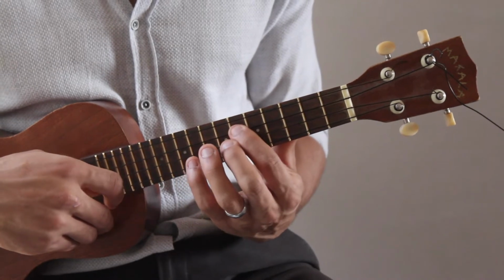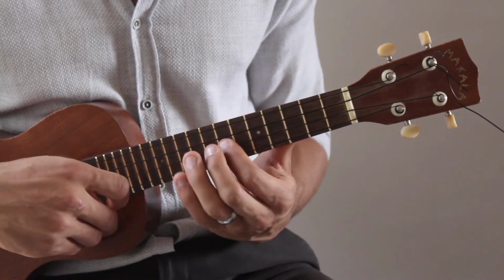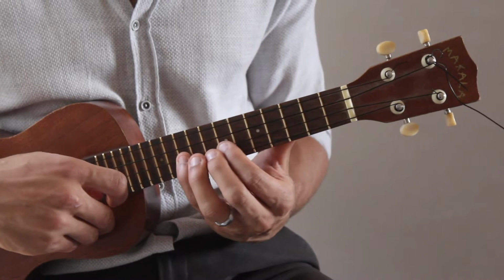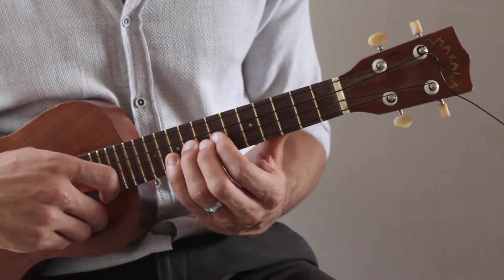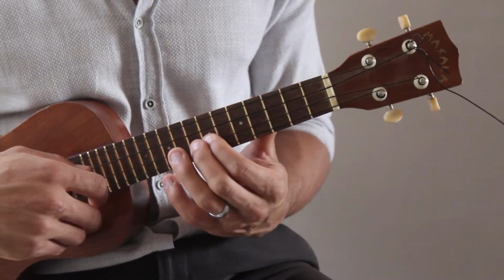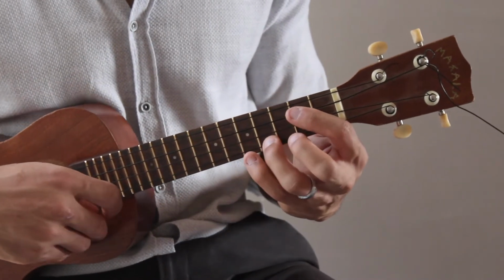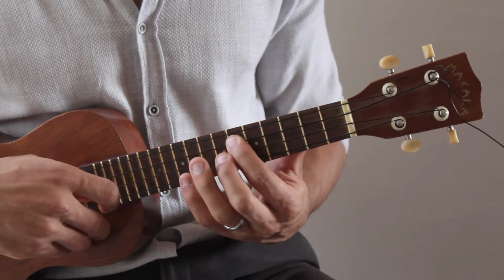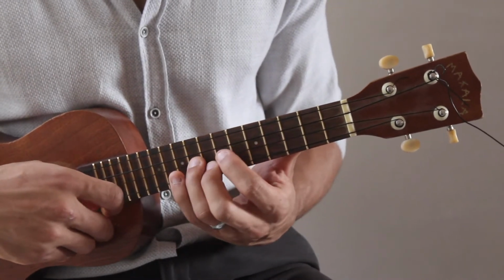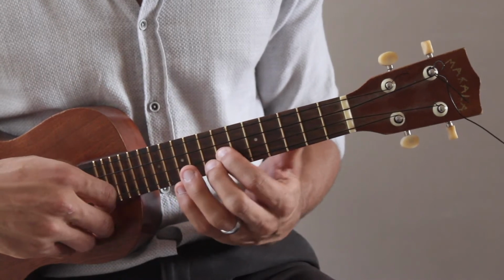All right, so pinky, ring, index, that's our 10, 9, 7. So slowly. Shift, 10, 9, 7. Again a bit slower.